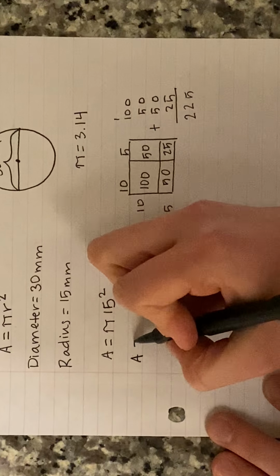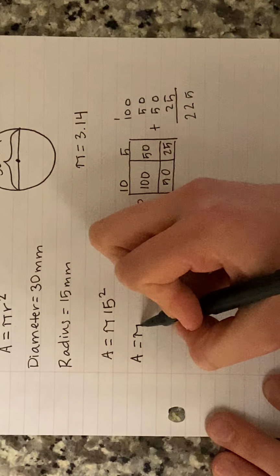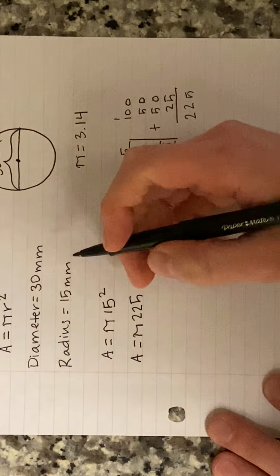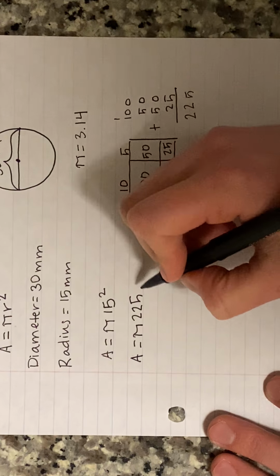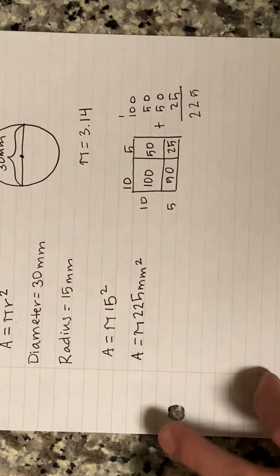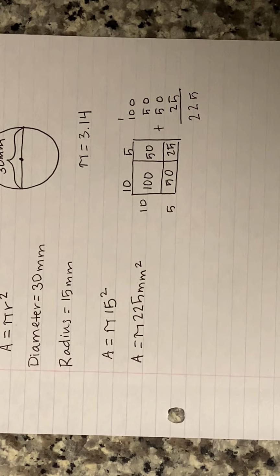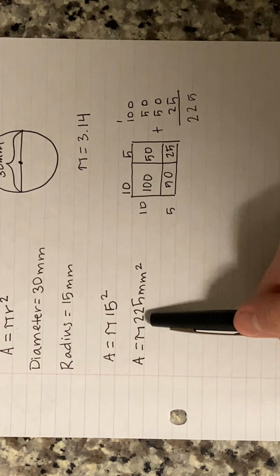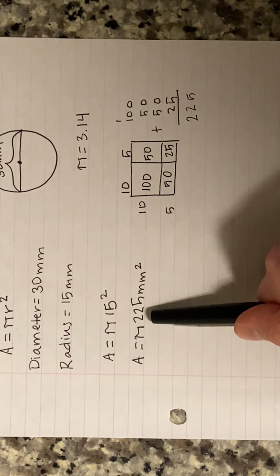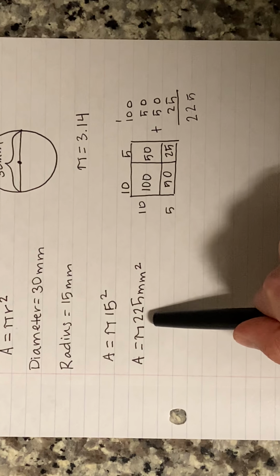So our area now is equal to pi times 225. And if we want, we can add our labels here, so that's going to be millimeters squared for our units. So now we technically have an answer with 225 pi, but that's not quite an exact answer.